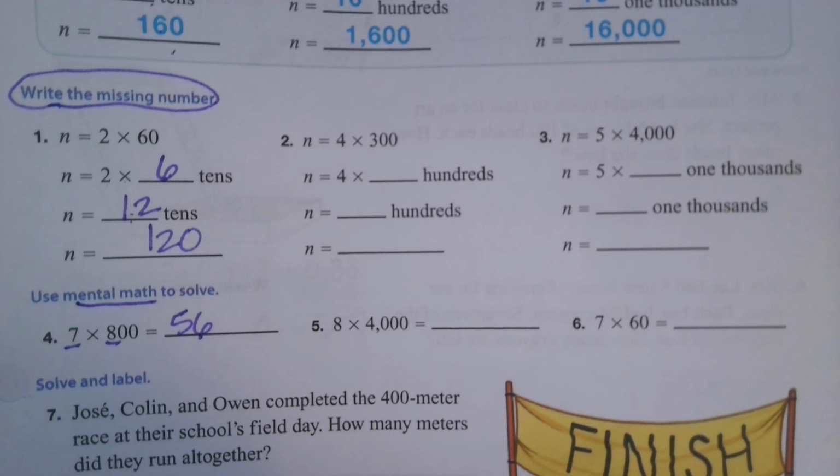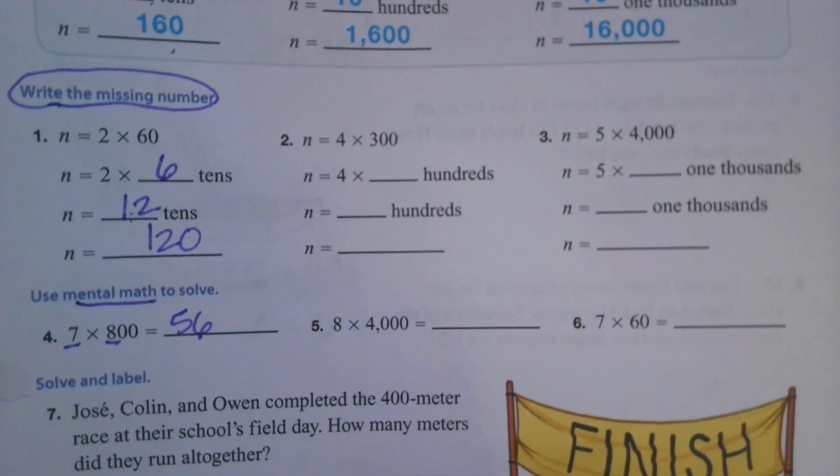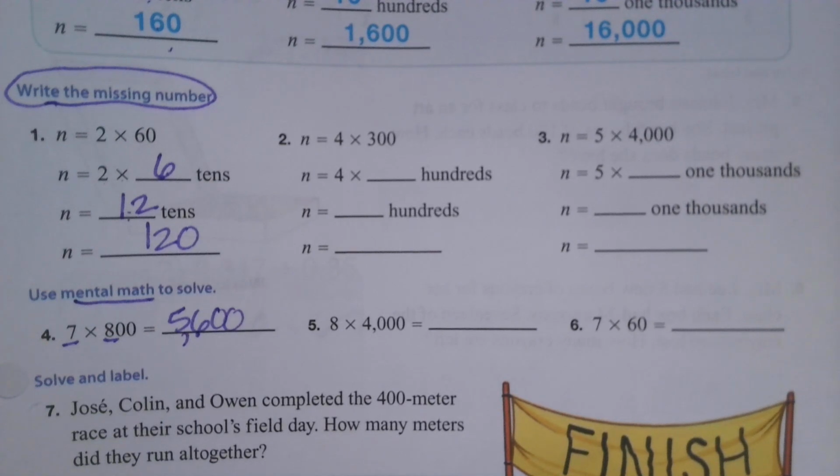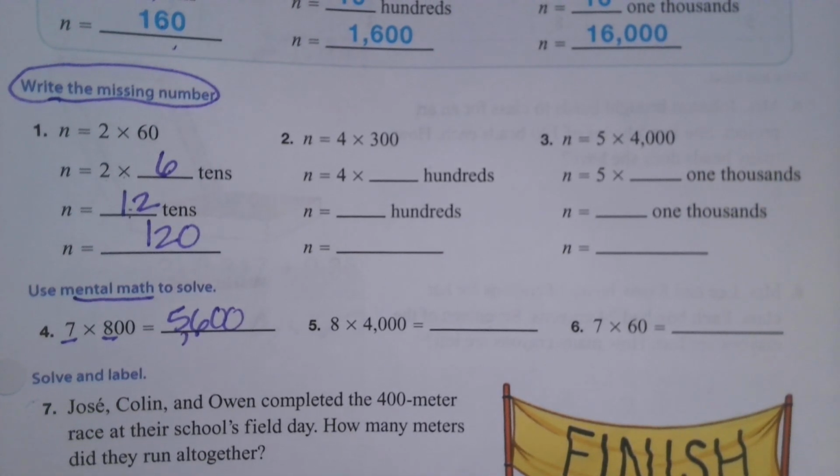Jolie, what do I do now? So you have 56. Then you add the 2 zeros. Okay, here we go. And then you add the 2 zeros. Boom, boom. 5,600. Any question about those problems? Should be pretty simple. All right, you have 2 questions here.